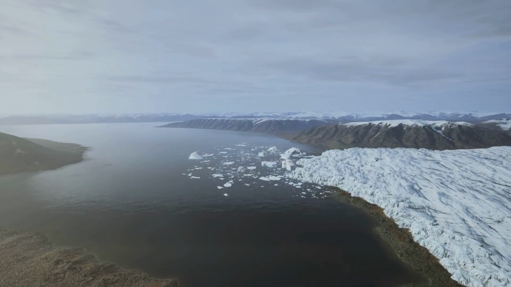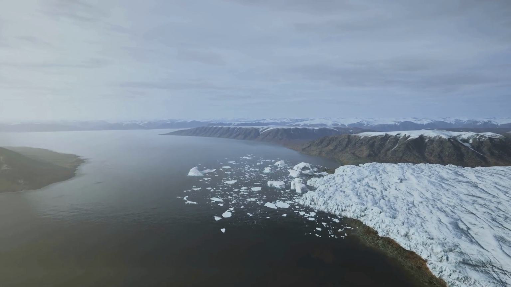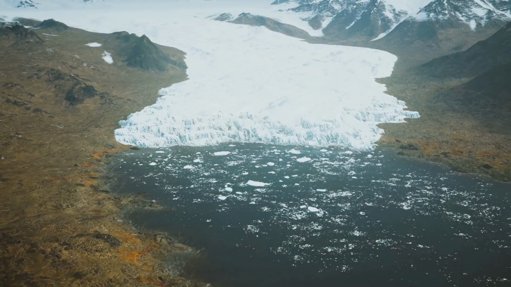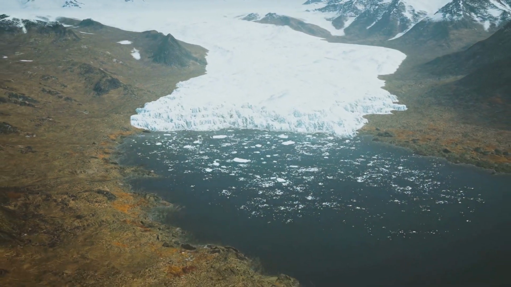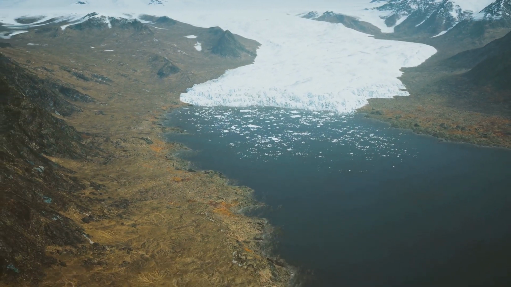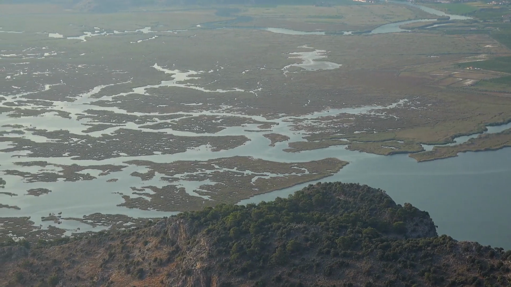Climate change, with its impact on global temperatures and precipitation patterns, is also altering the dynamics of freshwater and saltwater interactions. As glaciers melt at an accelerated rate due to rising temperatures, the influx of fresh water into the oceans is increasing. This can disrupt the delicate balance of salinity, impacting marine life and coastal ecosystems.